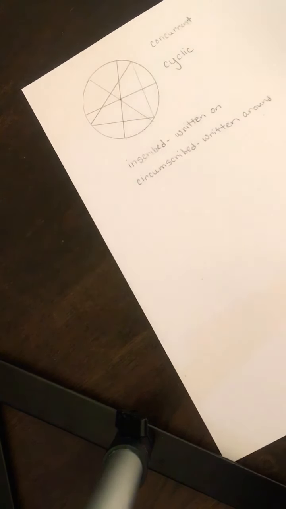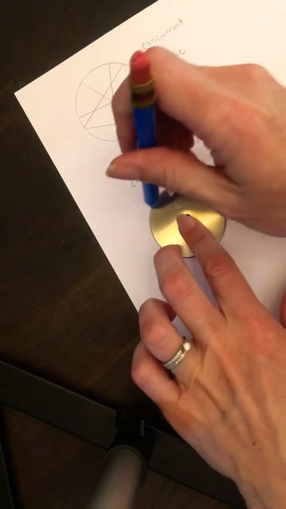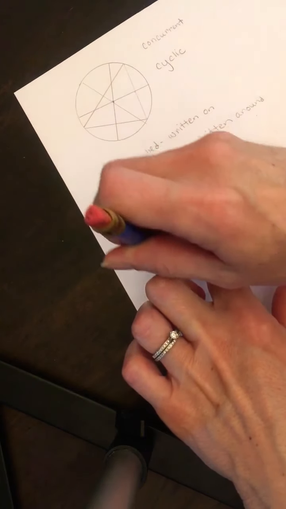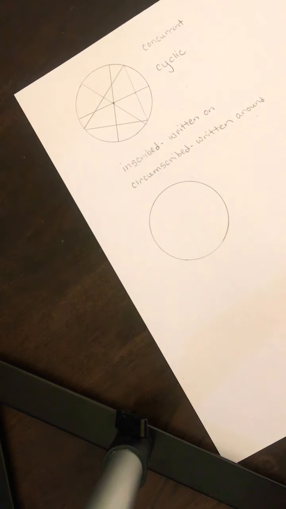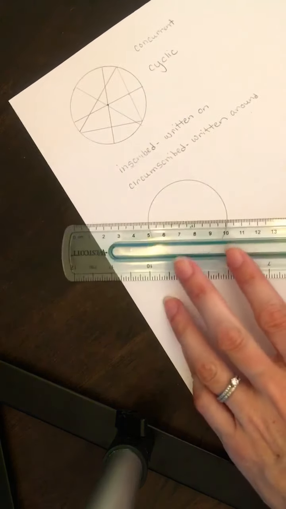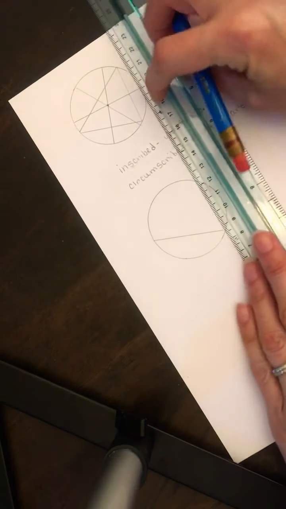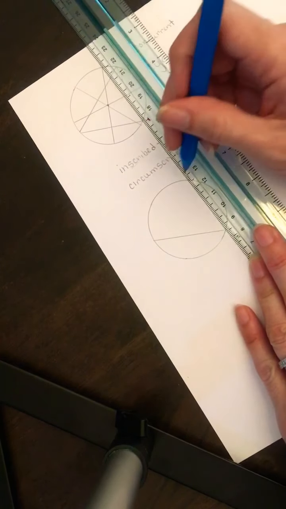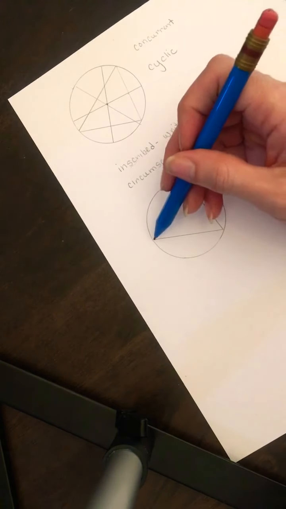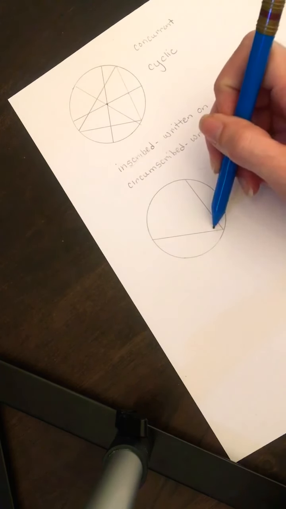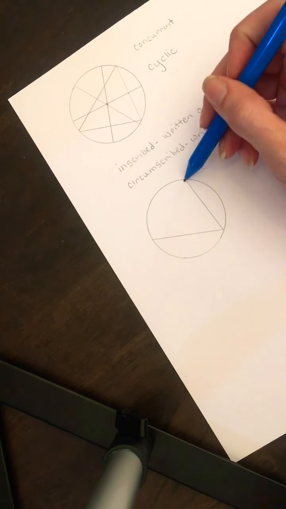Let's think of this in terms of our inscribed angles again for a second, because I told you this relates very closely to what we just did in chapter 12. That's why we're going to put them all together, 12 and 13. So remember what we said about inscribed angles. The inscribed angle is what? Yes, half the measure of the intercepted arc. So here's my arc, here's my inscribed angle. The measure of this angle is half the measure of the arc.